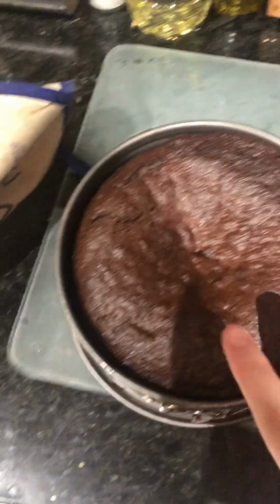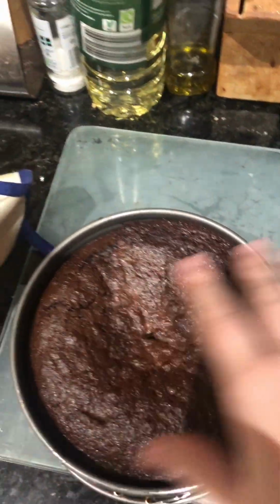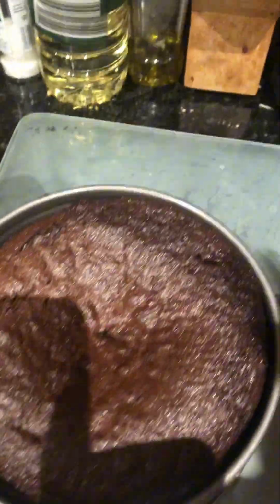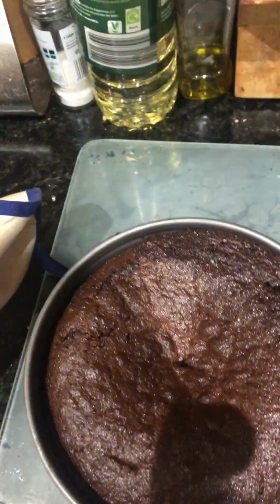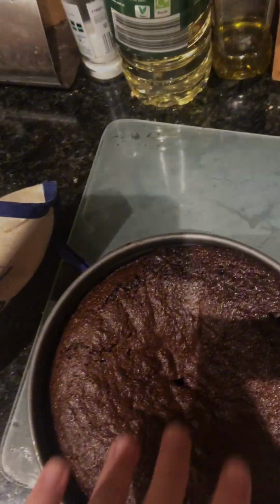Nope, she's hiding. Okay, this is what it looks like when it's ready. When I nearly took it out before, it started dipping because it was cooling down too fast. That's why it's got a massive dip in the middle. But if it's a little bit jiggly, make sure you leave it in because this does happen. But it still tastes fine. So as long as you're not presenting it to anyone, it's fine.